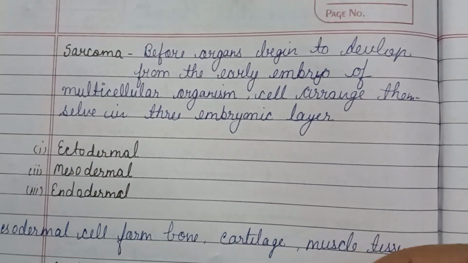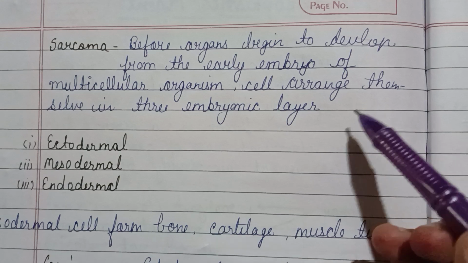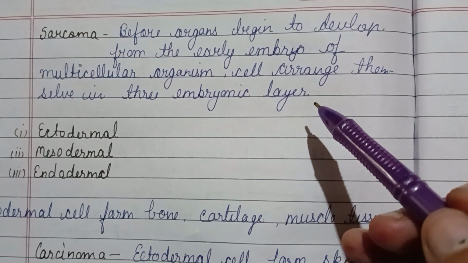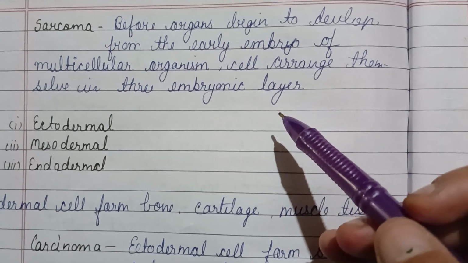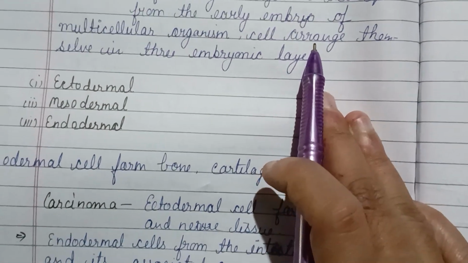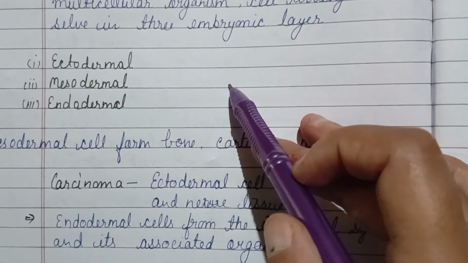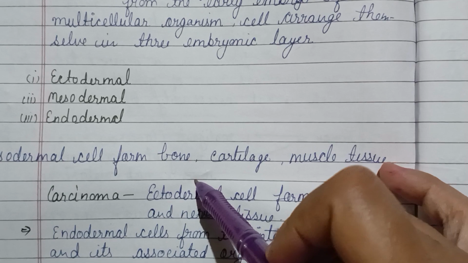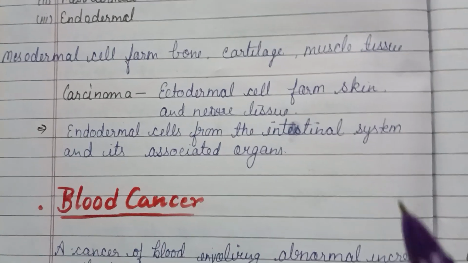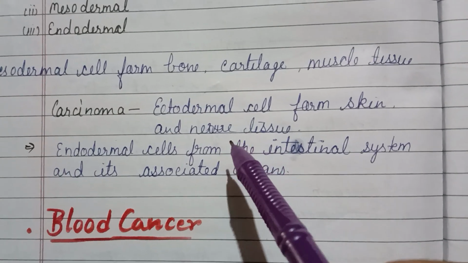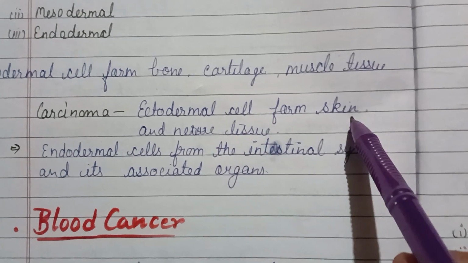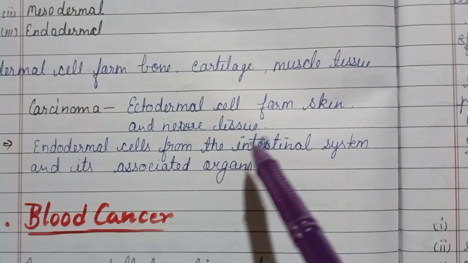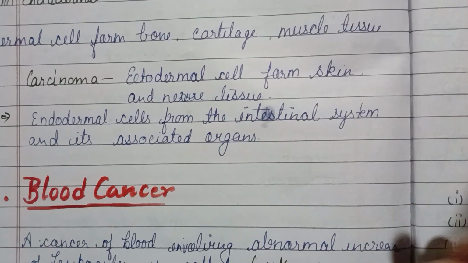Before organs begin to develop from the early embryo of a multicellular organism, cells arrange themselves in three embryonic layers. First is ectodermal, then mesodermal, and endodermal. Mesodermal cells form bone, cartilage, and muscle tissues. What is carcinoma? Ectodermal cells form skin and nerve tissue. Endodermal cells form the intestinal system and are associated with organs.